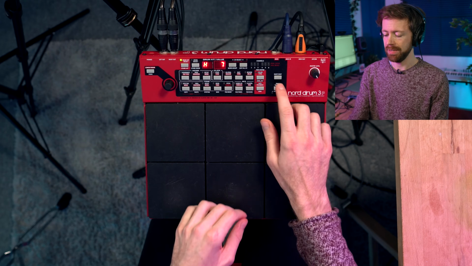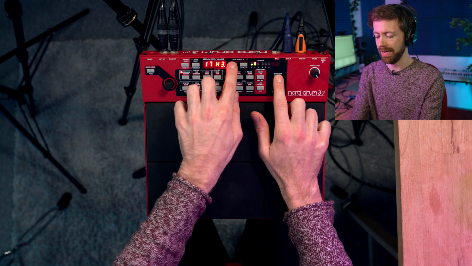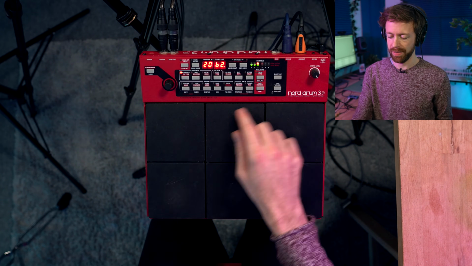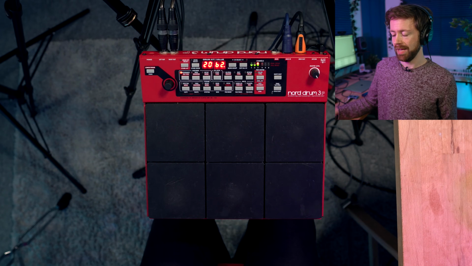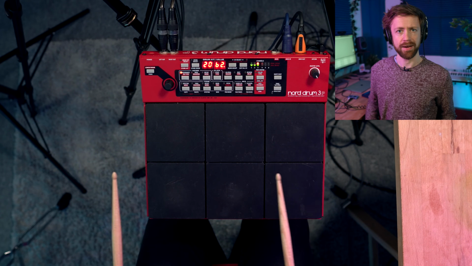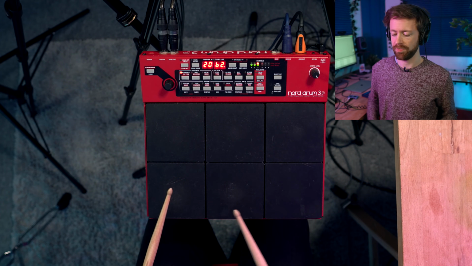If not, it basically means that you select certain pads, so you can for example make pad 1, 2, 3 a mono group, and every time you hit a pad of the mono group it will cut off the sound of the other one.